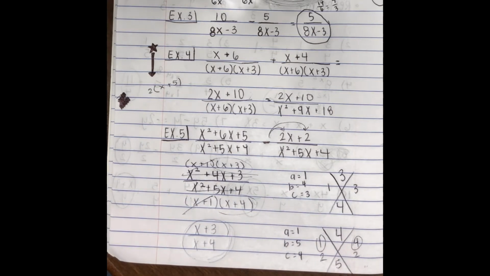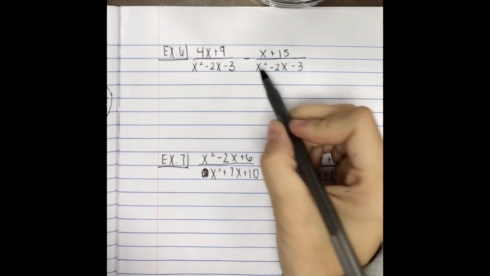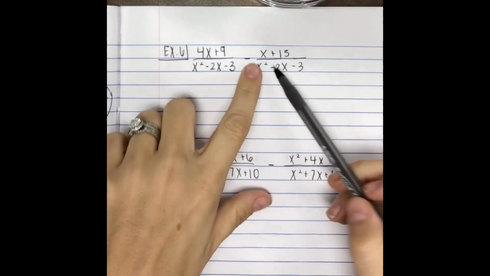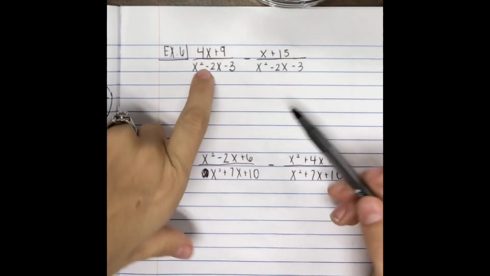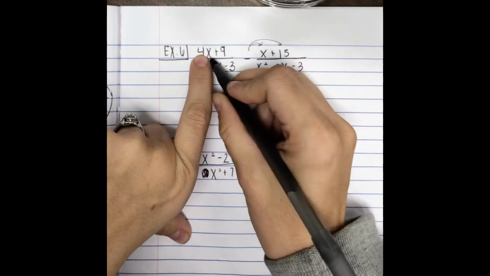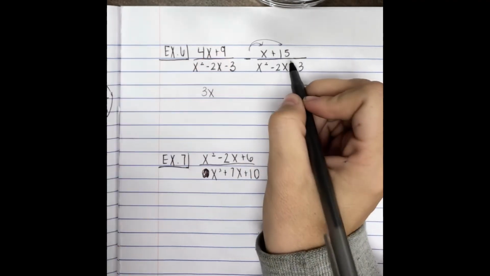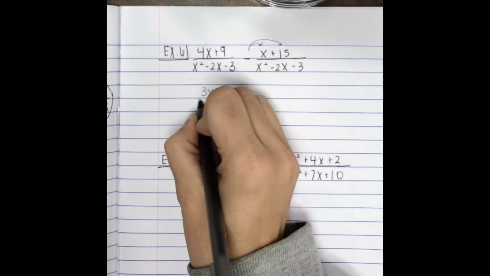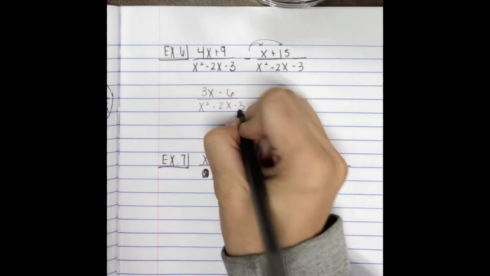Okay. All right, last couple of examples. So once again, denominators are the same, so I want to leave my denominators, and I just want to subtract or add the numerators to the top. So 4x, remember you got to distribute this minus sign to both of these terms. So 4x minus x would give me a 3x, and 9 minus 15 would give me a negative 6. Over my common denominator of x squared minus 2x minus 3.